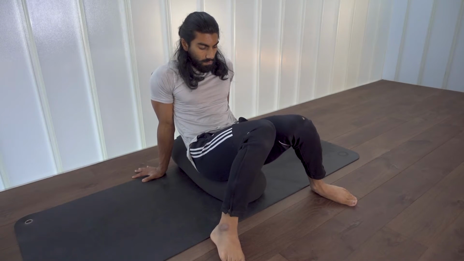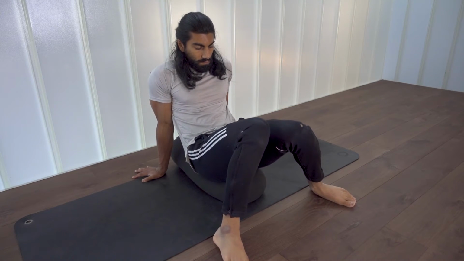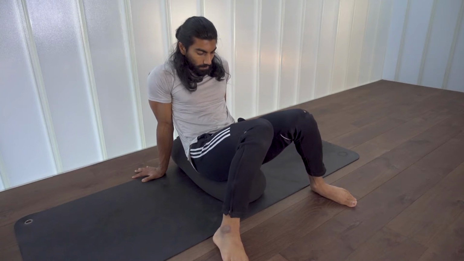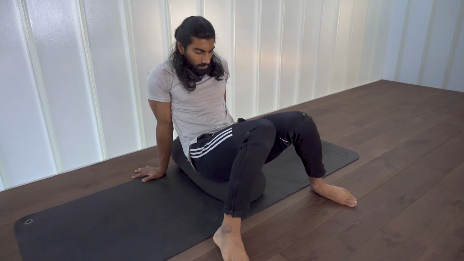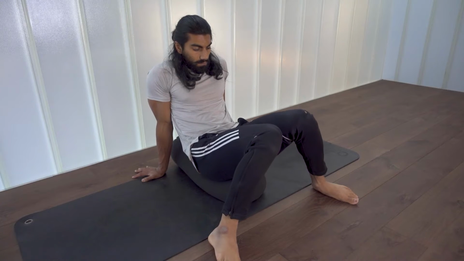Place the hands behind you, rest them on the ground, and then from here, you're just going to lean back. With your legs, you're going to keep them bent in front of you. And all we're going to do here is we're going to turn our feet on the inside. So we're just collapsing those arches. So we're supporting the weight on the inside of our feet.